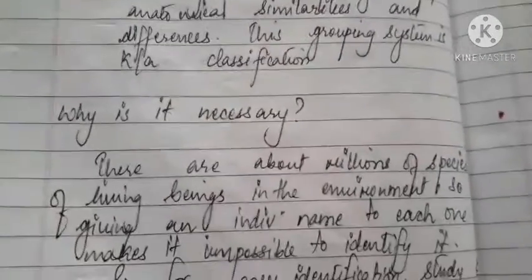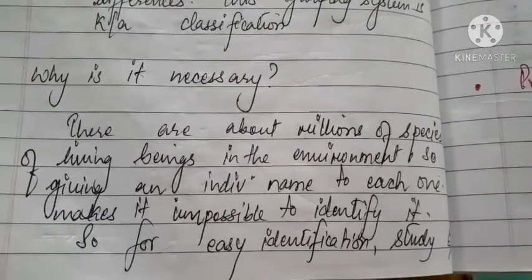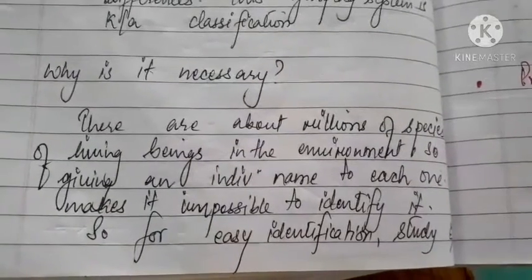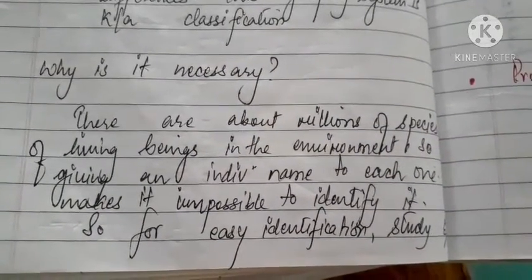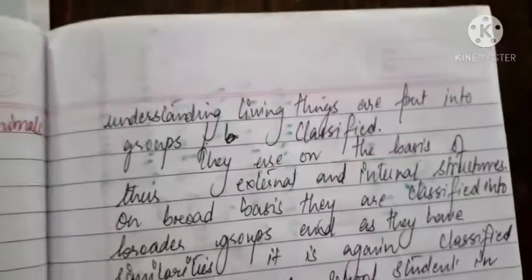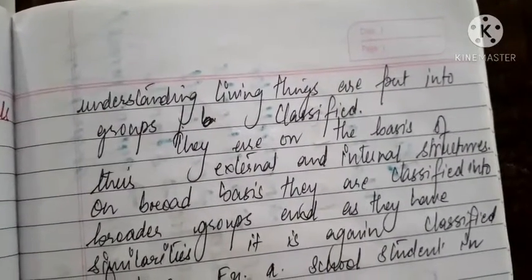So why is classification necessary? There are about millions of species of living beings in the environment. So giving an individual name to each one, it is impossible to identify. So for easy identification, study and for understanding of living things, they are put into groups or classified.